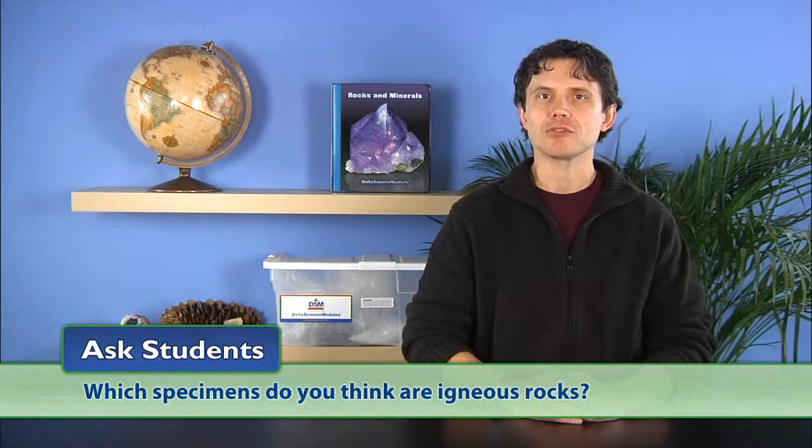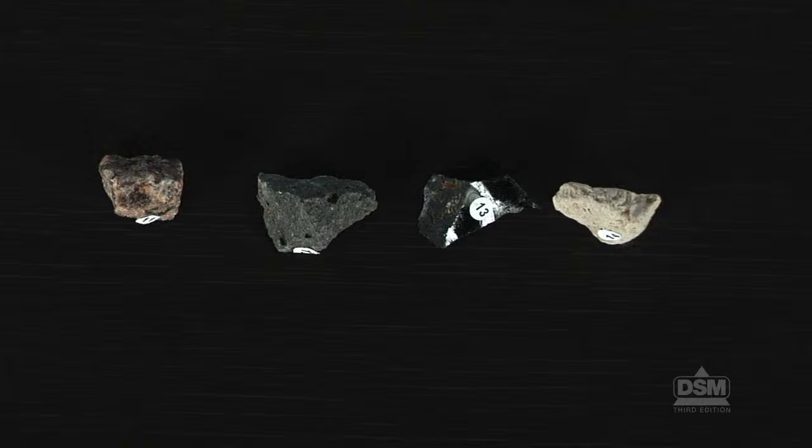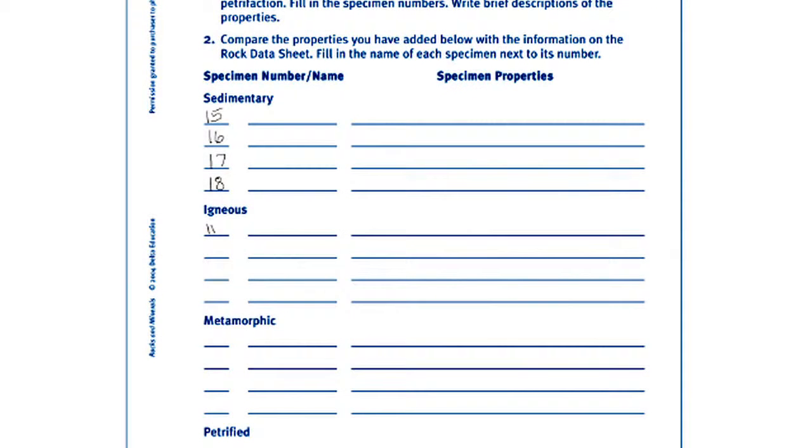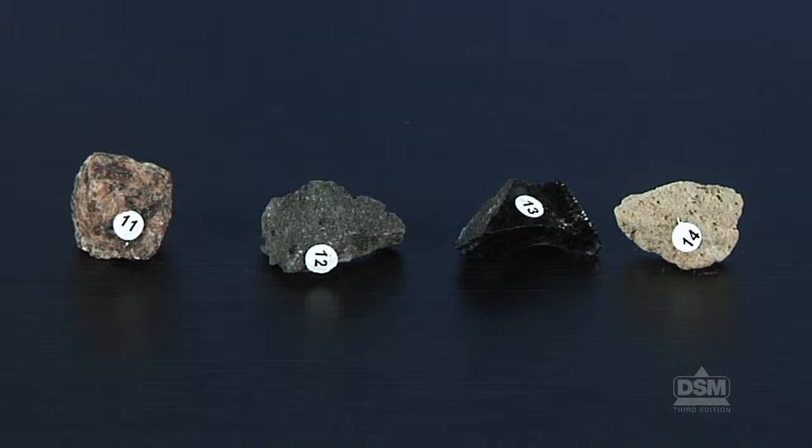Next, refer to the properties of igneous rock and ask students, which specimens do you think are igneous rocks? Students should identify rocks that appear glassy, are lightweight, have bubbled or porous texture and sharp edges, and exhibit interlocking crystals. Tell students to record their predictions on Activity Sheet 10. Specimens 11, 12, 13, and 14 are igneous rocks. Students should compare the correct answers with their predictions and make changes to their activity sheets as necessary. Have students set these 4 specimens aside.